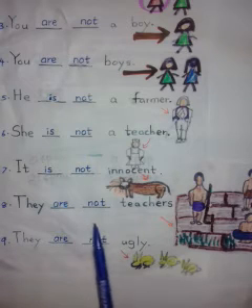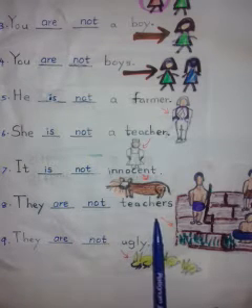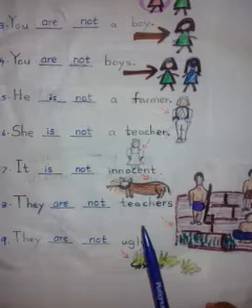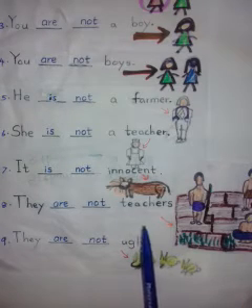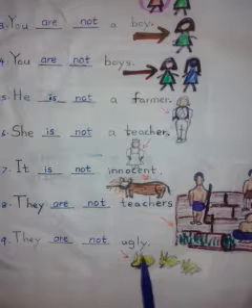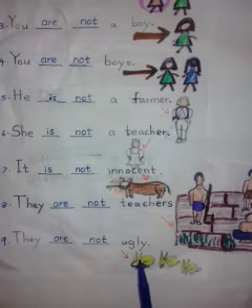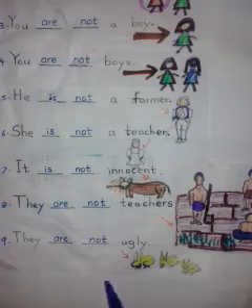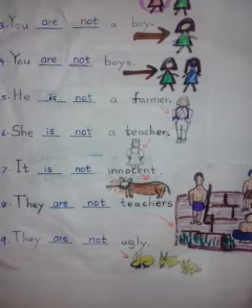They are not teachers. ඔවුන් ගුරුවරුන් නොවේ. They are not ugly. උන් කැත නොවේ. I hope that you all have done the activity correctly.